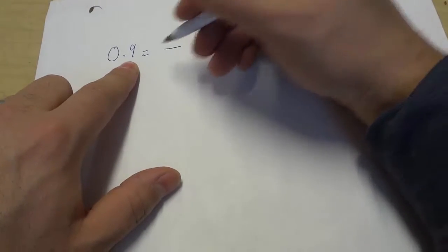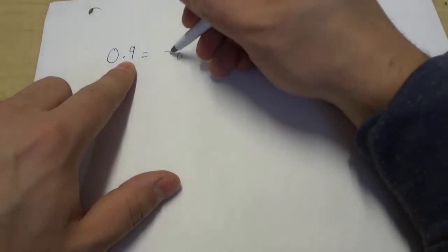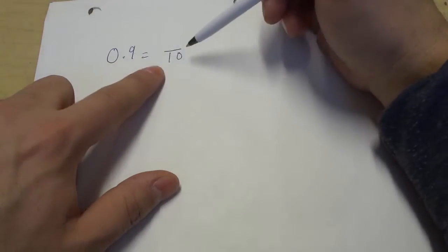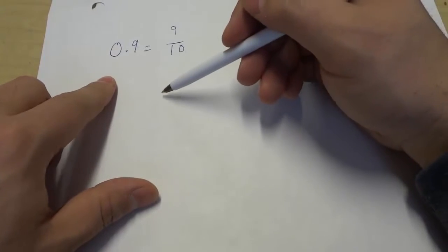So for the fraction, the bottom number is only going to have one 0, and then all you have to do is put a 1 in front of it. So the fraction is out of 10, and you just write this number right here on top. I'm going to go over a few more examples just to reiterate how it's done.